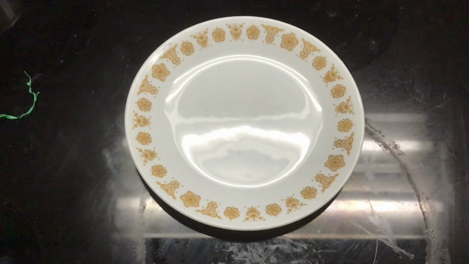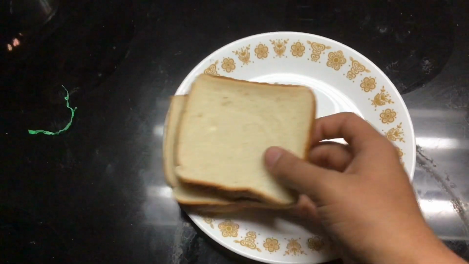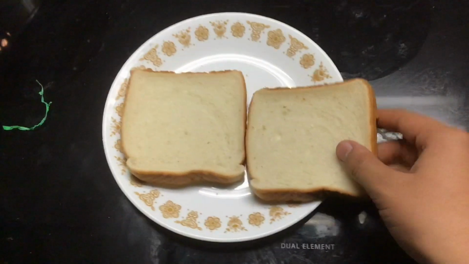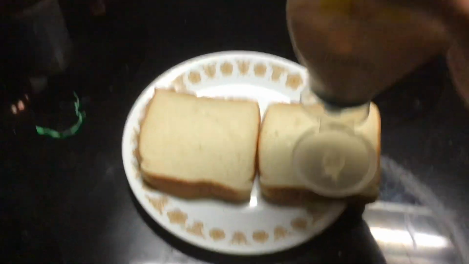Once you're done gathering your ingredients, it's time to make the sandwich. First, just lay out bread like so. Add some condiments. Today we're just going to use some mayo.